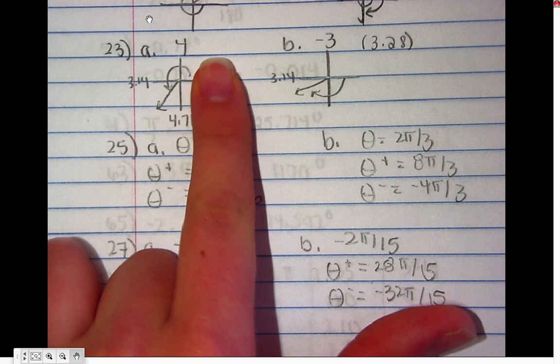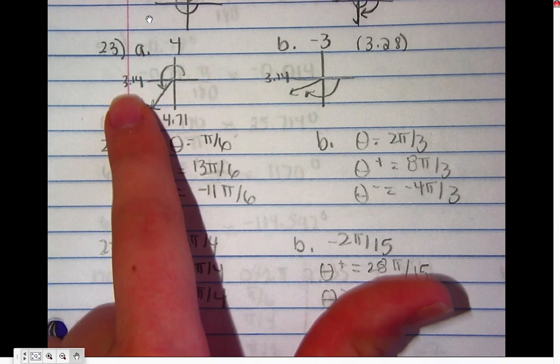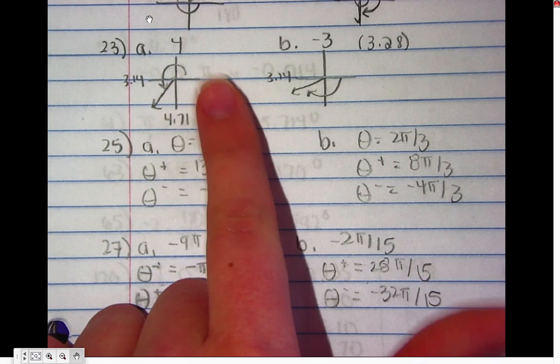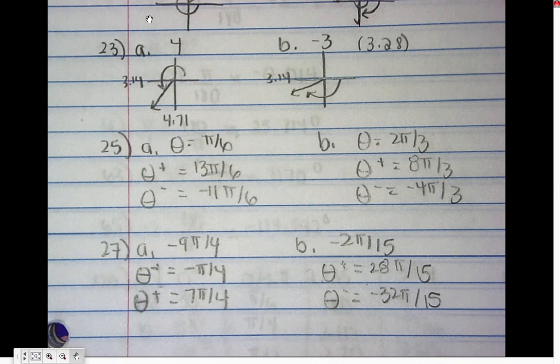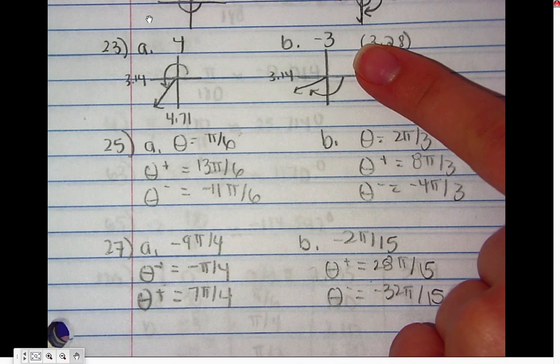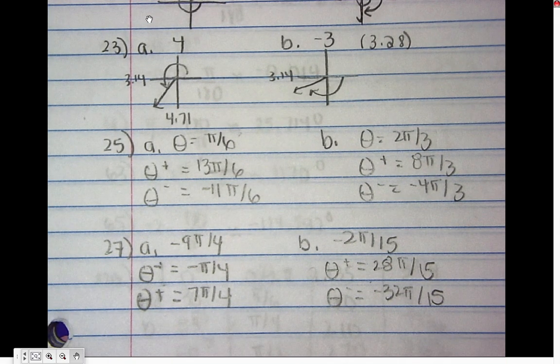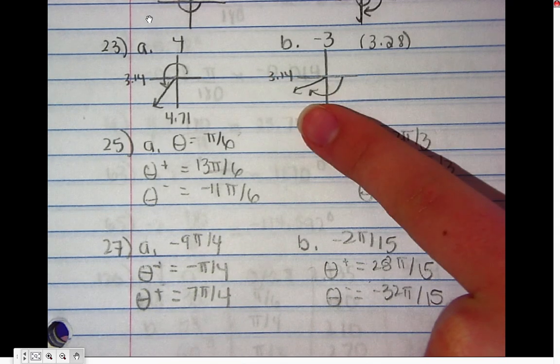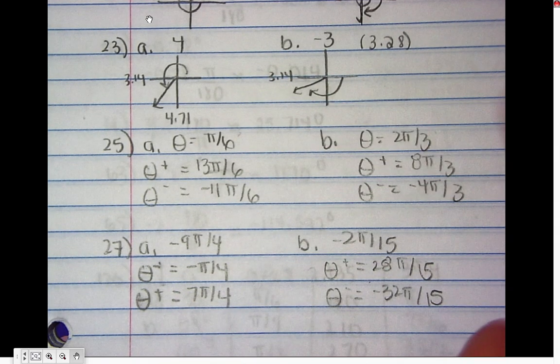So when I sketch 4, it has to be in this third quadrant between these two values, and it's positive, so my angle is going this way. So here, if I'm given -3, it's going to be in the same position, but going backwards.